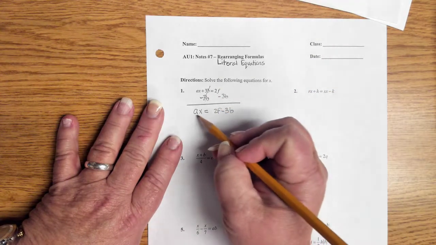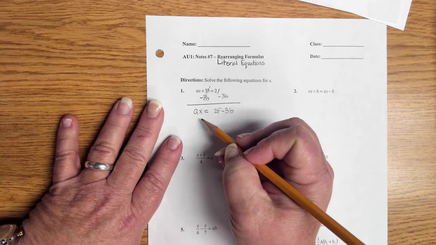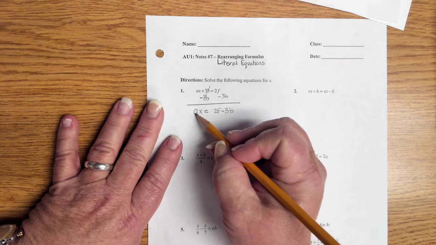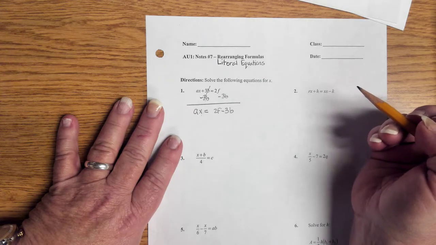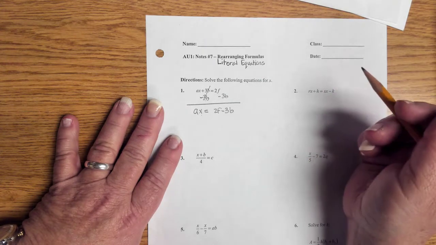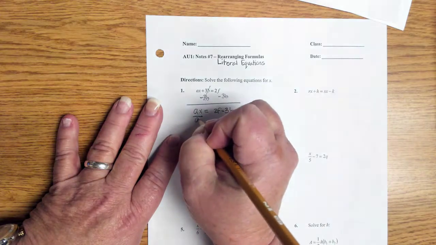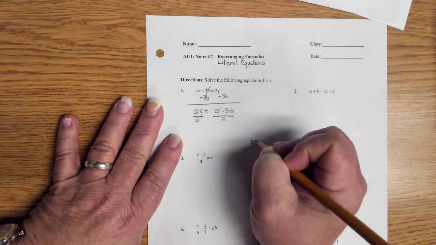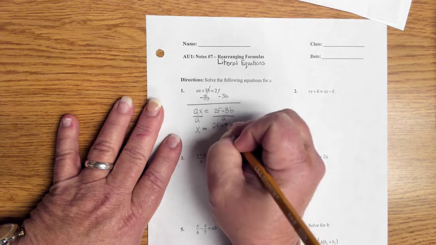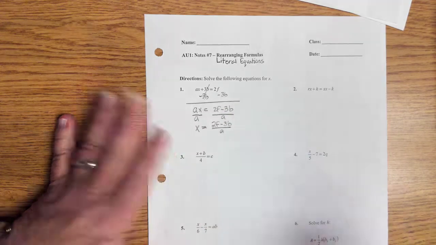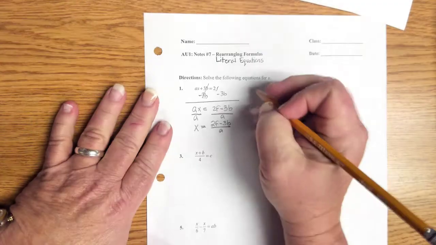Now, what operation is this? When I have two things next to each other, what operation is it? Multiplication. How do you undo multiplication? Division. So if I divide this by a, I divide this by a, and I've got x is equal to 2f minus 3b divided by a. That's your answer.